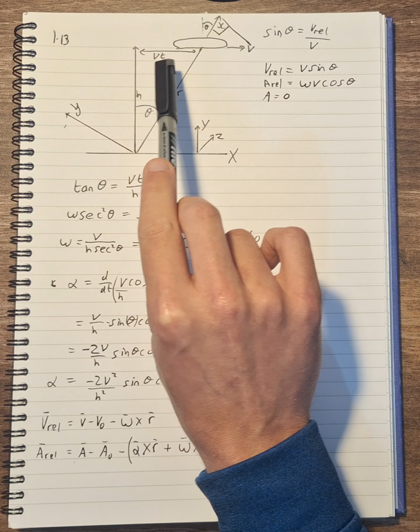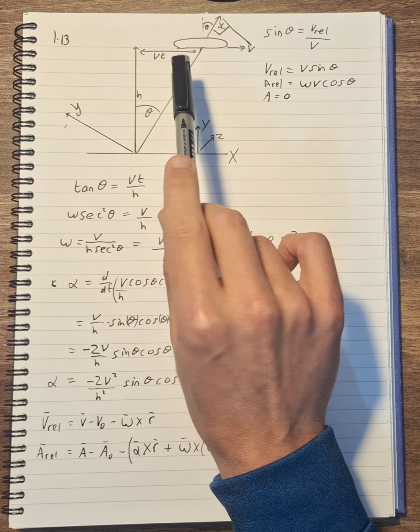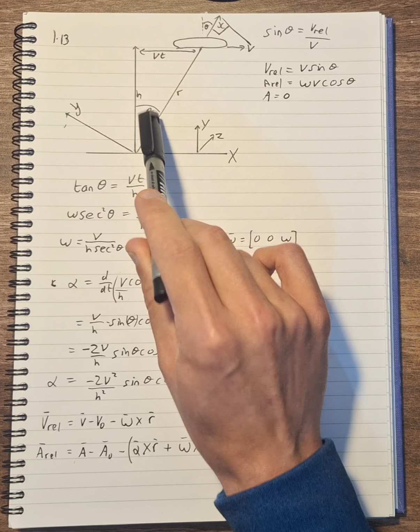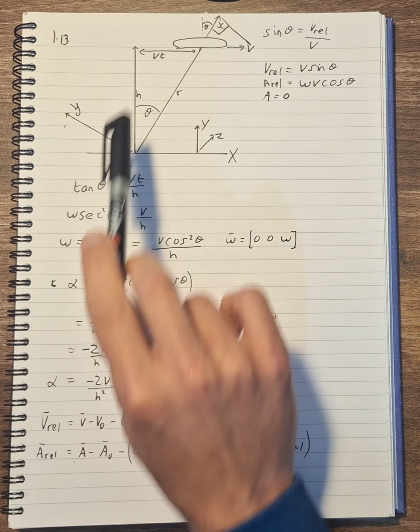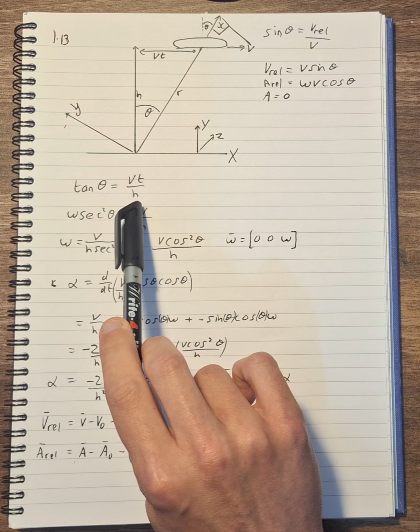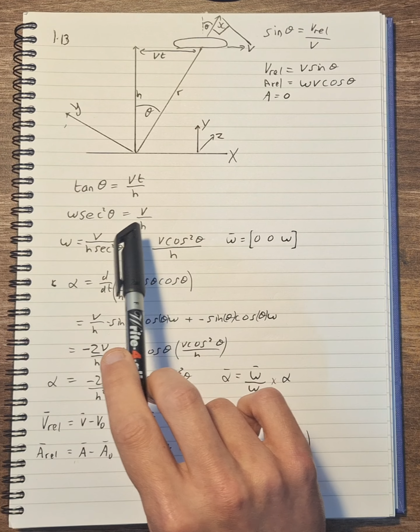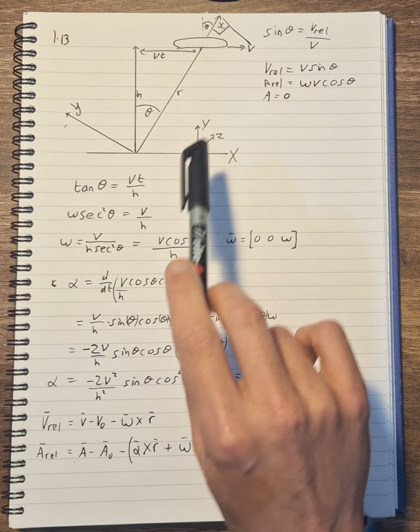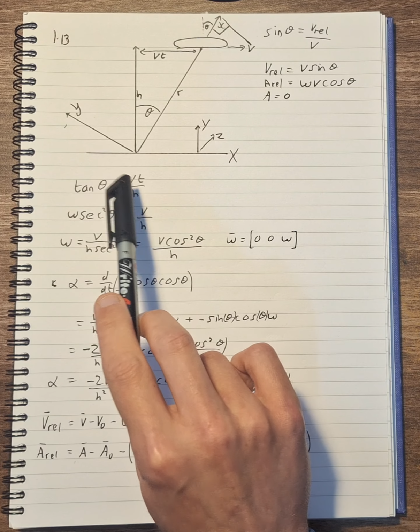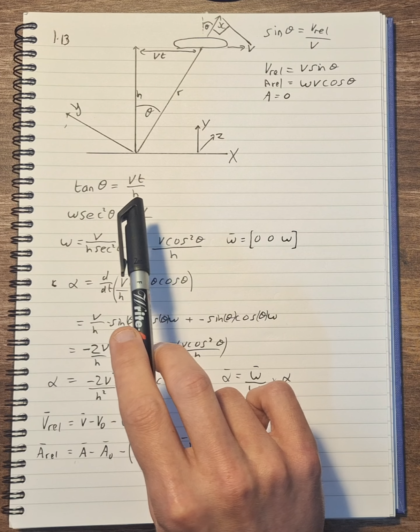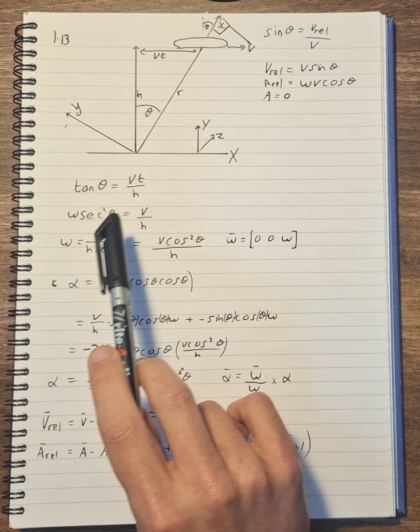Distance equals speed times time. So tan theta equals Vt divided by h. If we take the derivative of both sides, the velocity is a constant, as we said, so the Vt here becomes V over h.